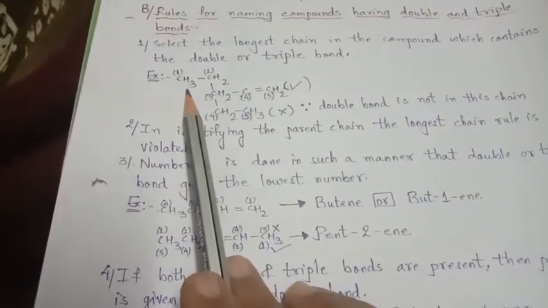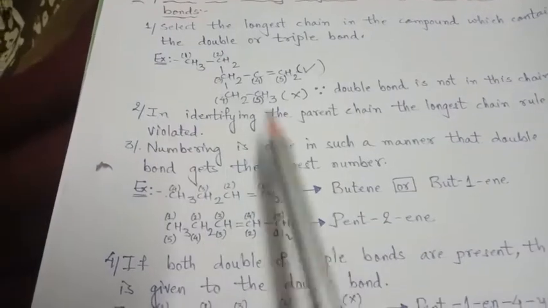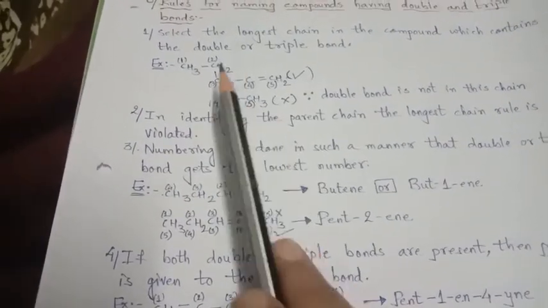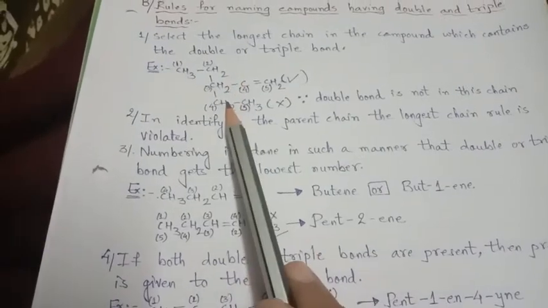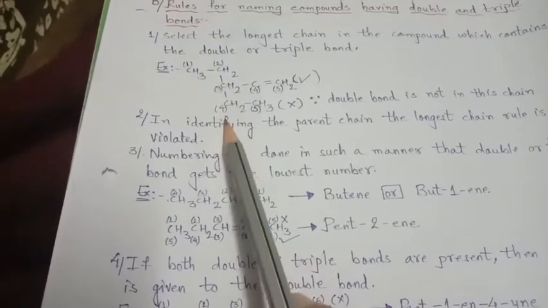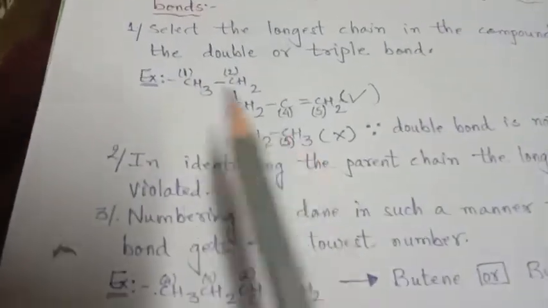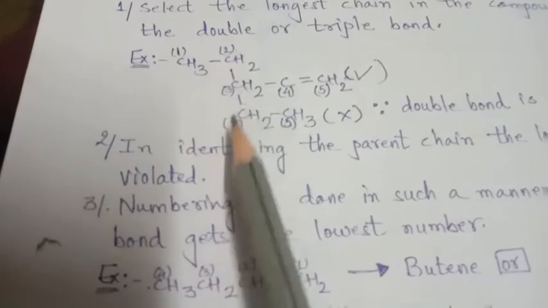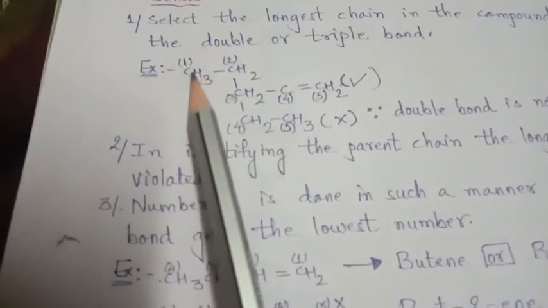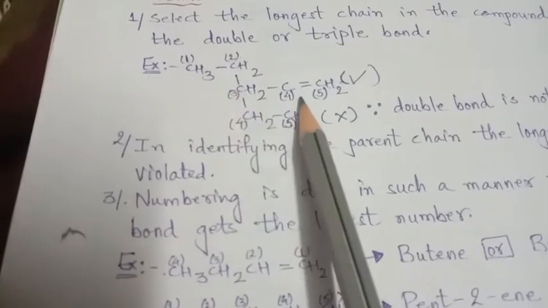Right? So here is an example: CH3, CH2, CH2, CH2, CH3, CH3, CH2, CH2, C double bond CH. Now see, if I give the numbers, then 1, 2, 3, 4, 5, and here also you see 1, 2, 3, 4, 5.